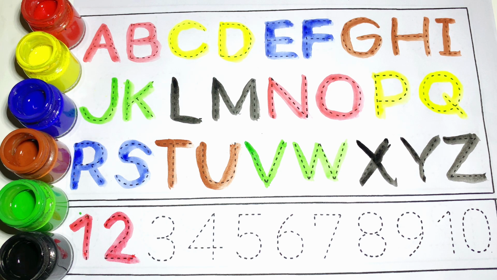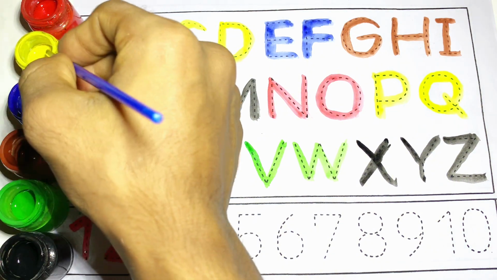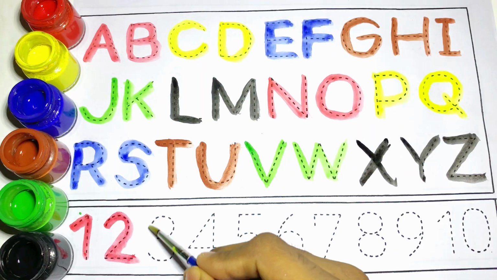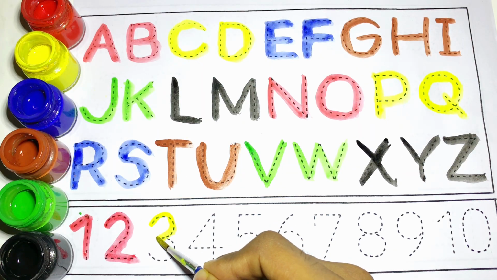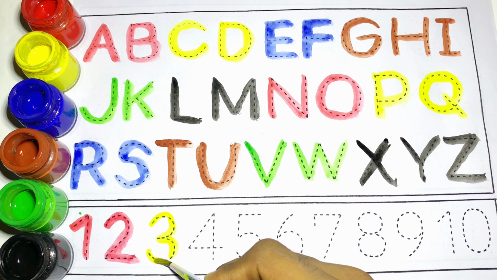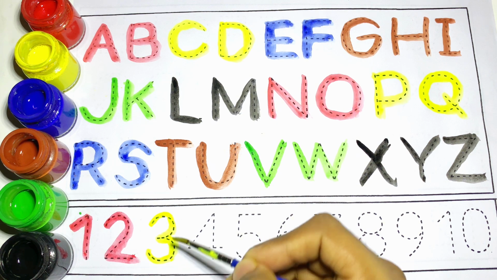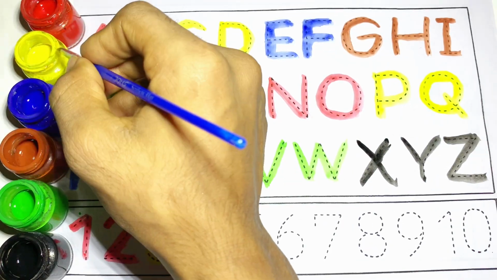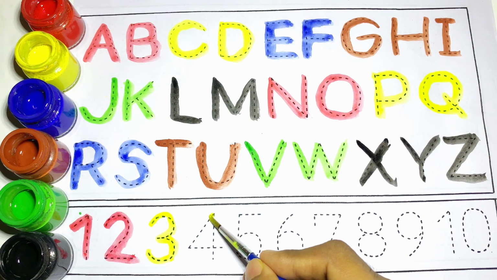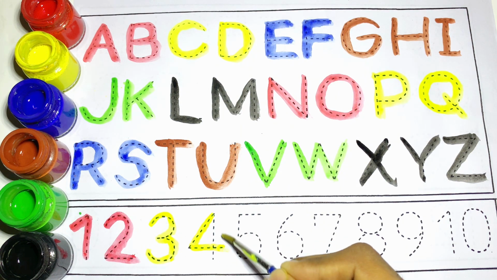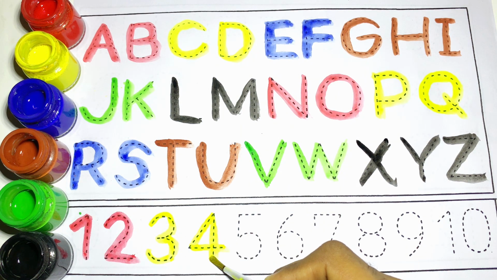Kids, now draw 3. The numbers of 3 and use yellow color. T-H-R-E-E, 3. Kids, again use yellow color and draw 4. The numbers of 4. F-O-U-R, 4.